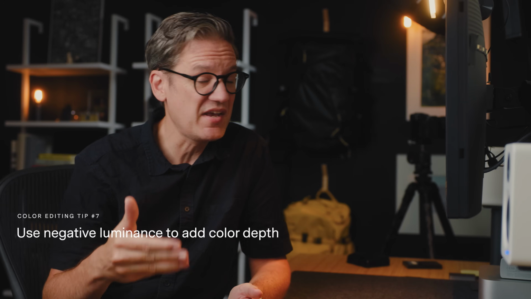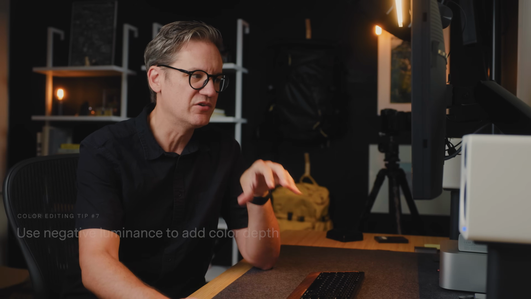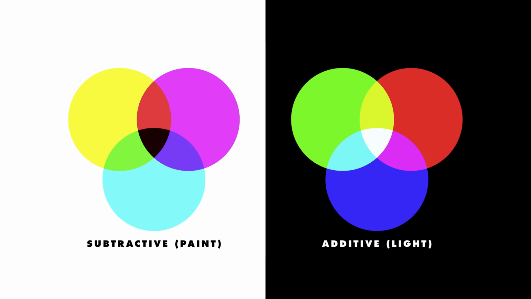Okay, my next color tip is to use negative luminance to add saturation and depth to your images. This technique is more similar to how color mixing behaves in the real world, like in film and painting. When you add more color to a color, typically that color gets darker because film and everything else is a subtractive color mixing environment, whereas digital is additive, where the more color you add, the closer that color gets towards white.